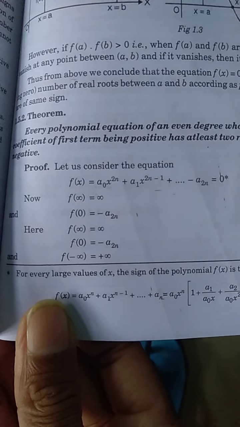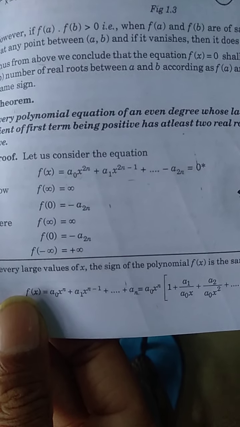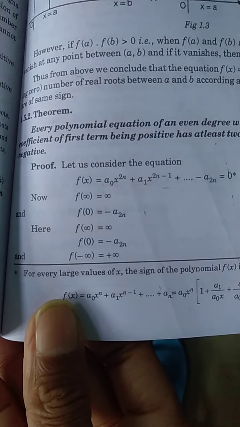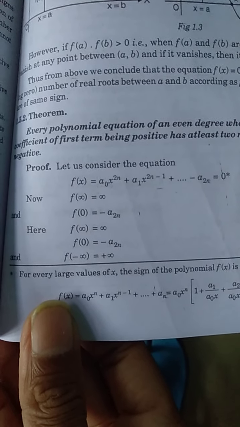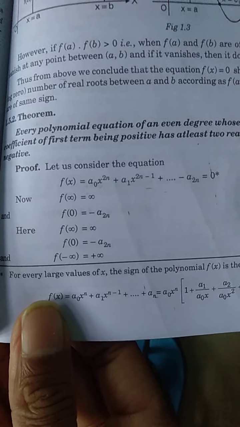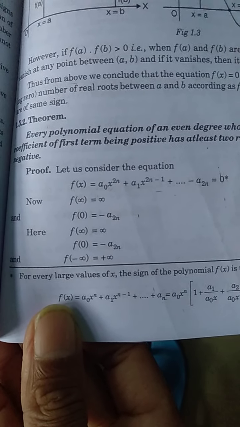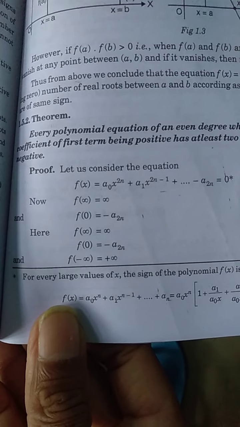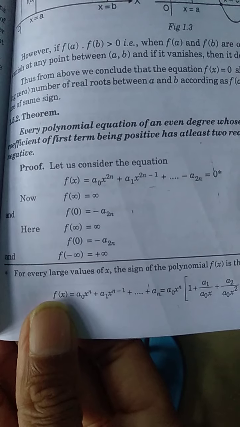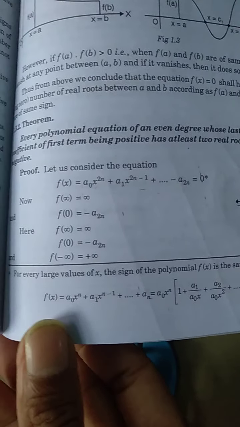Now putting x equal to infinity, we find the value is also infinite, and when we put x equal to 0, all the terms cancel and only the constant term remains, minus a2n. Here f(infinity) = infinity and f(0) = -a2n, and f(-infinity), when we put minus infinity, still comes out as plus infinity.